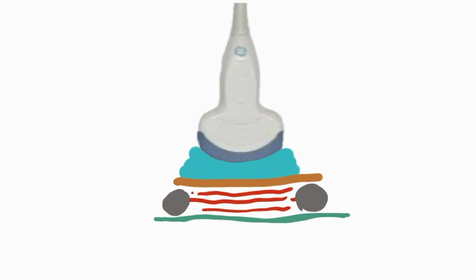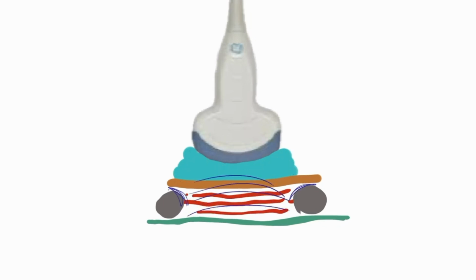But then we have the pleura. Ultrasound does not work in the air. So what happens now is that the pleura starts acting as the highly reflective surface.